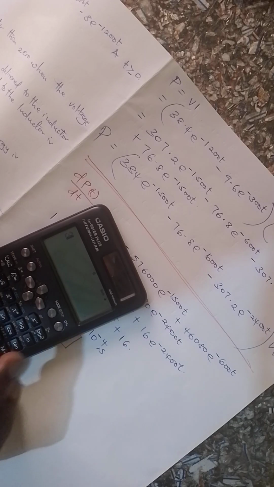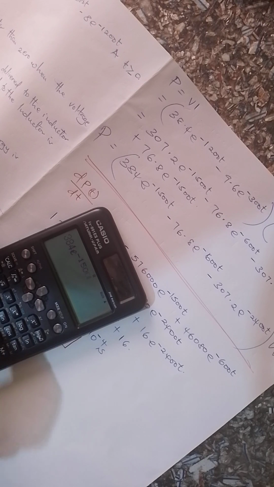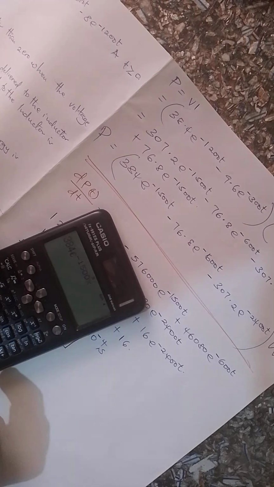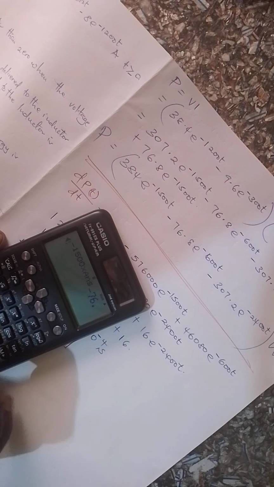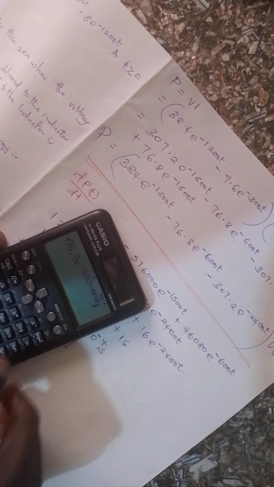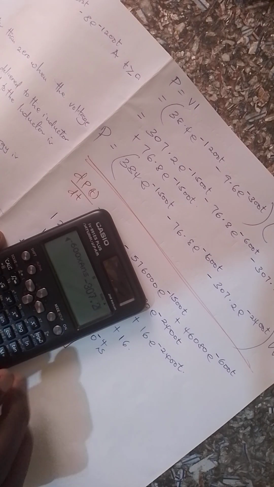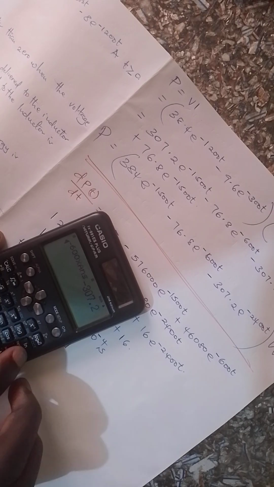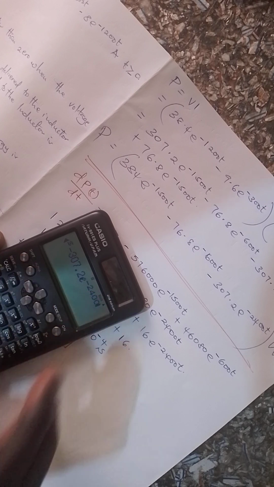So under replacing, let's now put it together. It will be 384 exponential negative 1500 times the instance of time, minus 76.8 exponential negative 600 times the instance of time, then minus 307.2 exponential negative 2400 times the instance of time, multiplied by the instance of time.